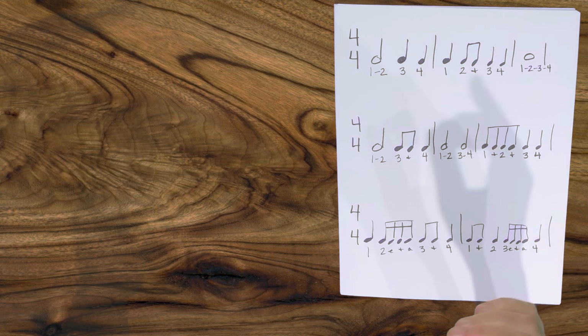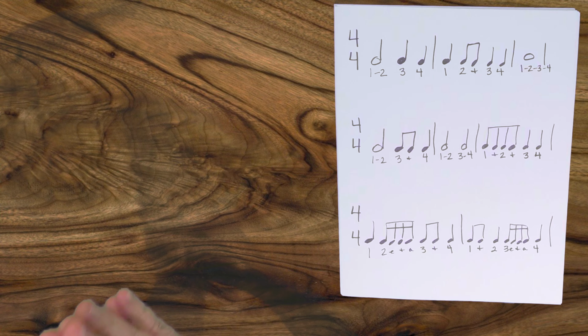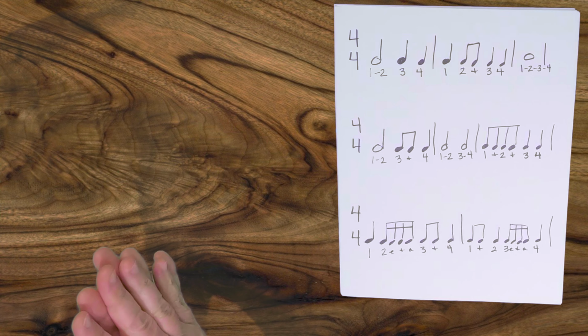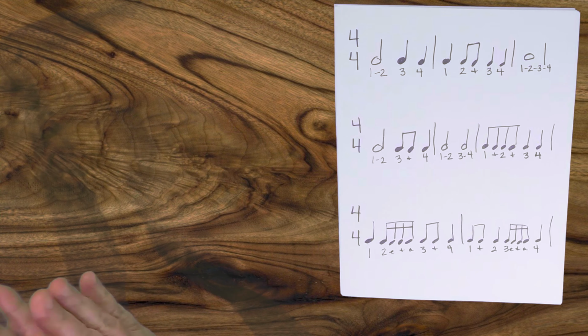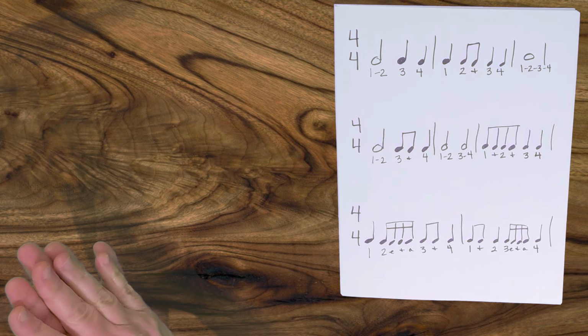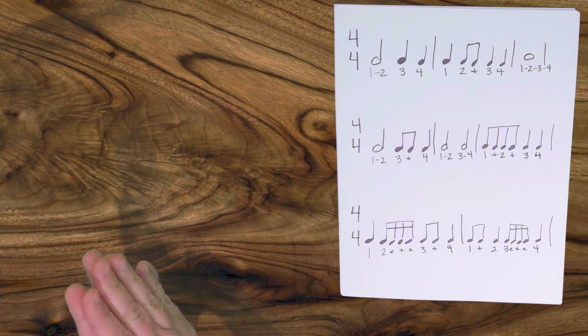And now let's clap our second example. 4/4 time. 1, 2, here we go. 1, 2, 3, and 4. 1, 2, 3, 4. 1 and 2 and 3, 4.